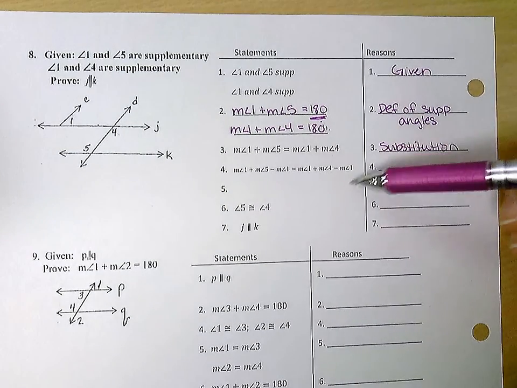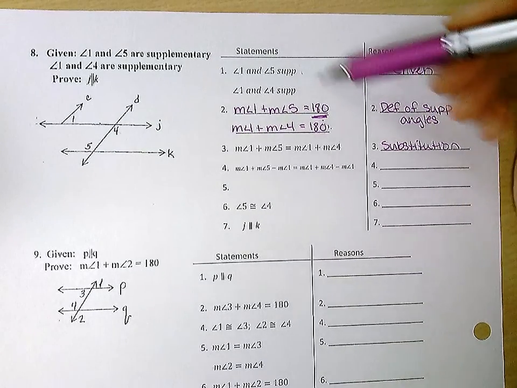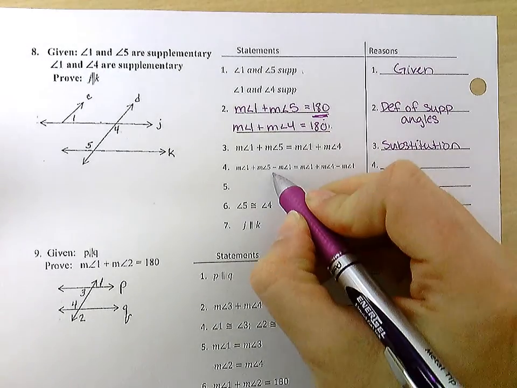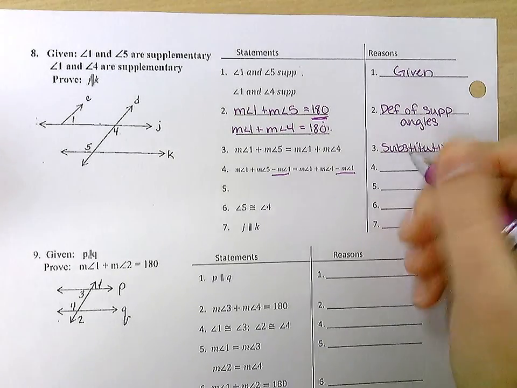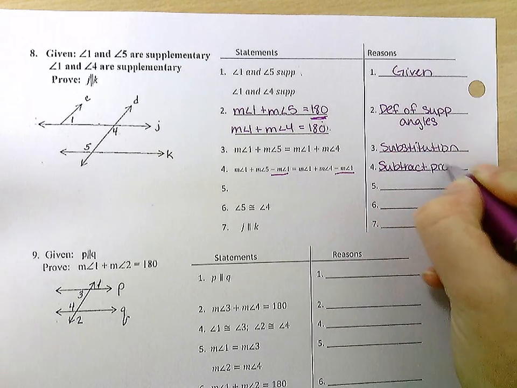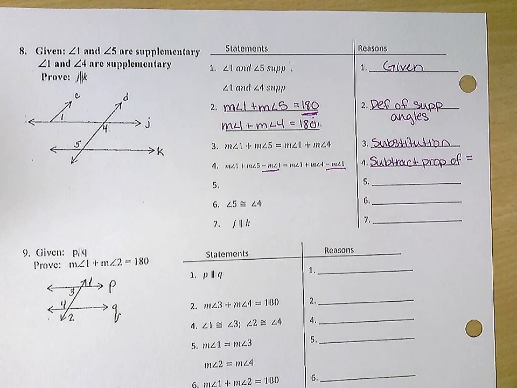Okay, from line 3 to line 4, I want to see what changed, because I've used each thing that I've written down so far. So I just want to see what changed into the next line. Well, I notice that I subtracted the measure of angle 1 from both sides of that equation. If I subtract something from both sides, what property is that? Subtraction property of equality. I know the lines are small here. I put an equal sign for equality.